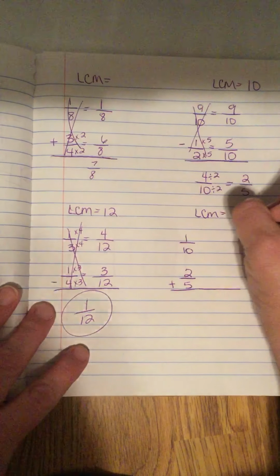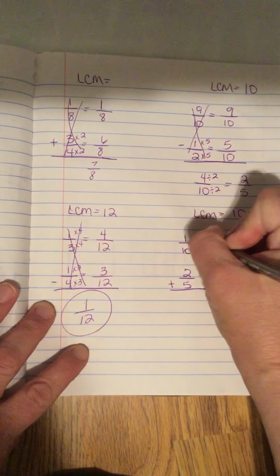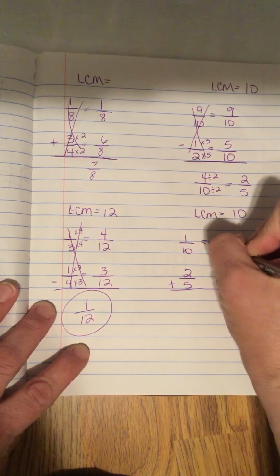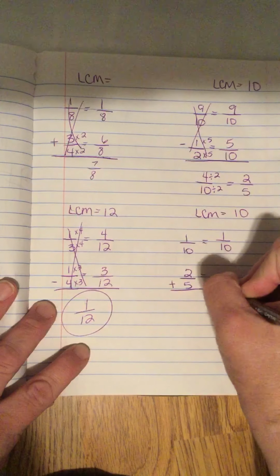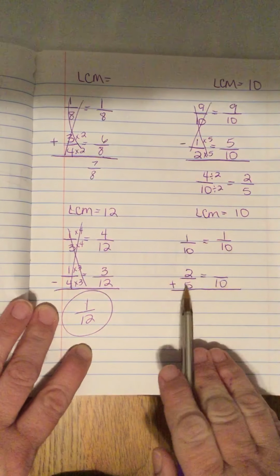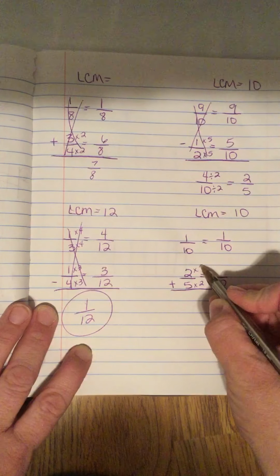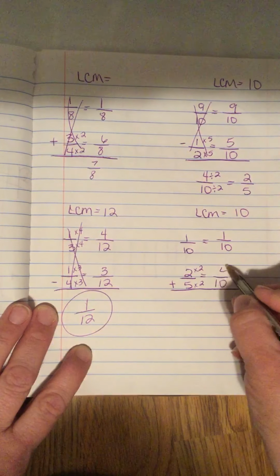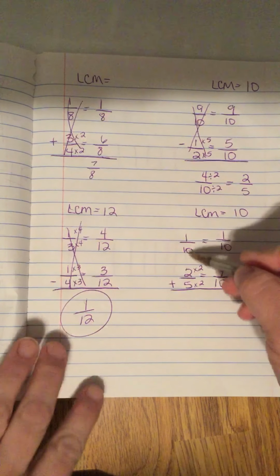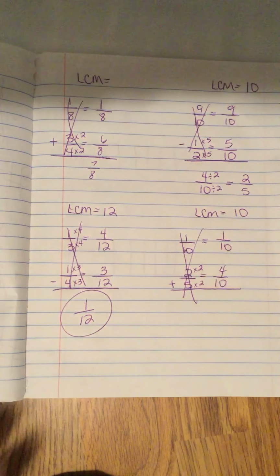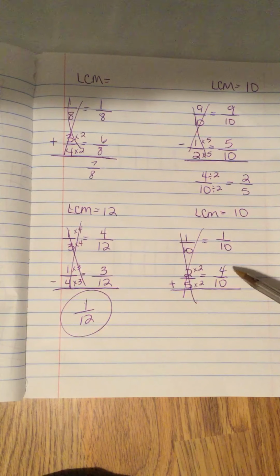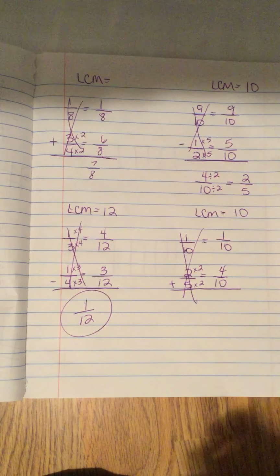Okay, the LCM is 10. 1/10 is going to stay the same, and 2/5 is going to be something over 10. Now, I know 5 times 2 equals 10, so I'm going to multiply the numerator times 2. 2 times 2 is 4. We're finished with this set of fractions over here. So now we have 1/10 plus 4/10.